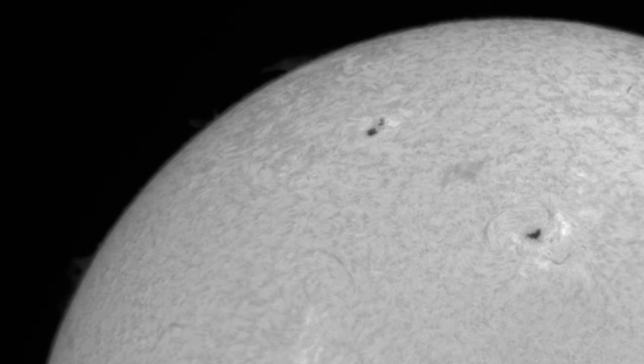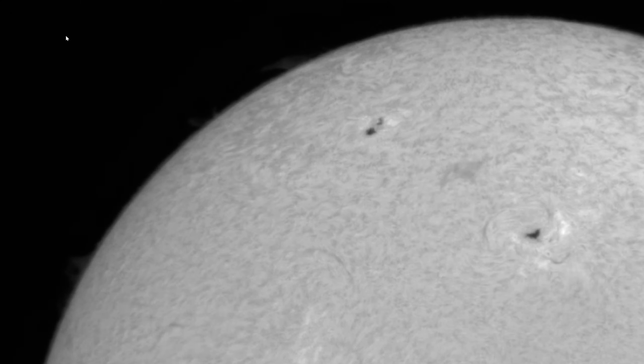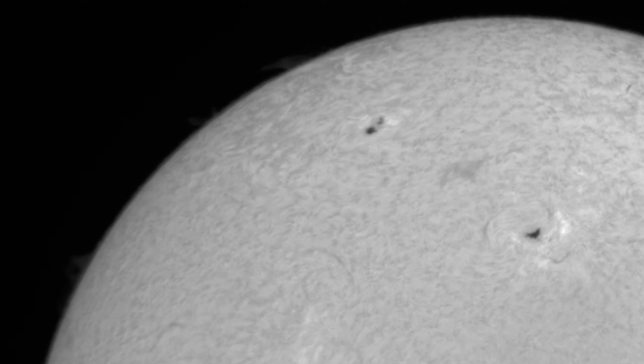Alright, I'm back. Sorry for leaving you there. So we're looking at the sun, obviously, for those of you who are popping in. We've got a couple of nice little sunspots happening here. I'm going to look these up and figure out what active regions we've got here.